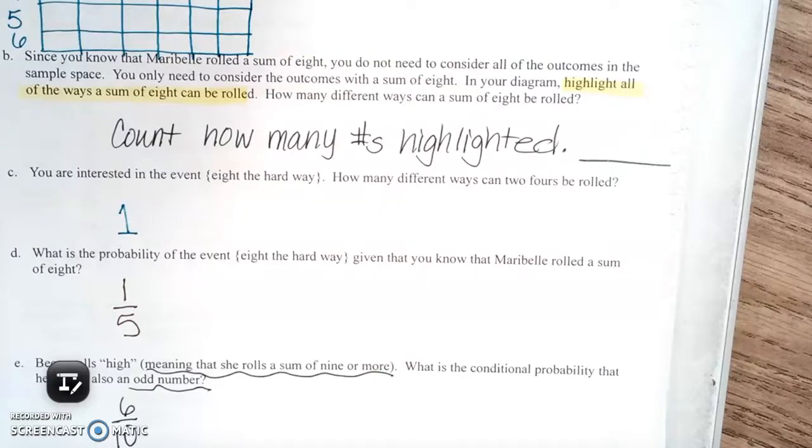Part E. Becca rolls high, meaning that she rolls a sum of 9 or more. What is the conditional probability that her roll is also an odd number?